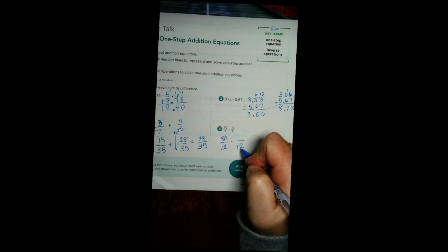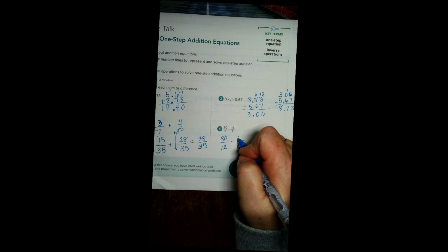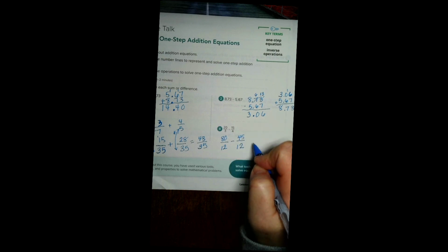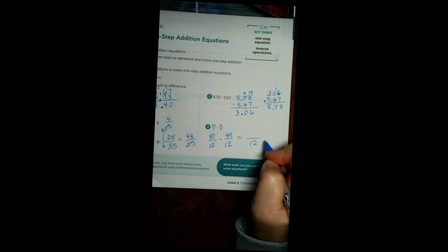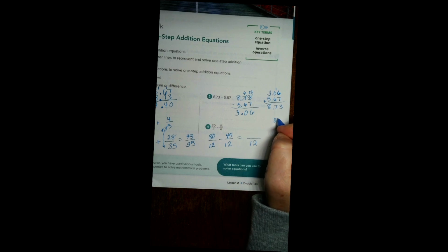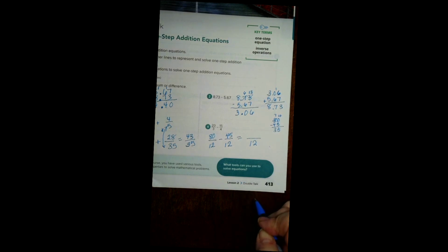We do 4 times 3, so 15 times 3 is 45. And then we're going to subtract. Remember, the denominator stays the same. If you can't do 80 minus 45 mentally, it's not a big deal. And you certainly don't need a calculator to do this. And there we go.